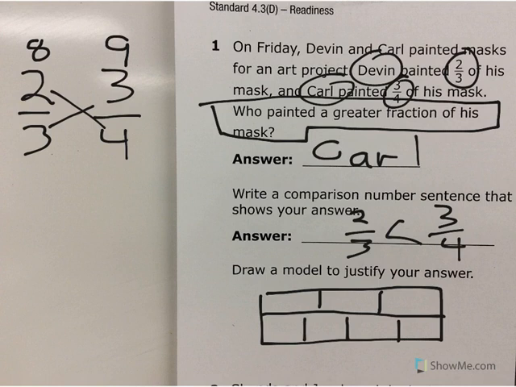Okay, so we'll go ahead. I'm going to shade in 2/3. Okay, then I'll shade in 3/4. And you can see that the 3/4 is larger than the 2/3.